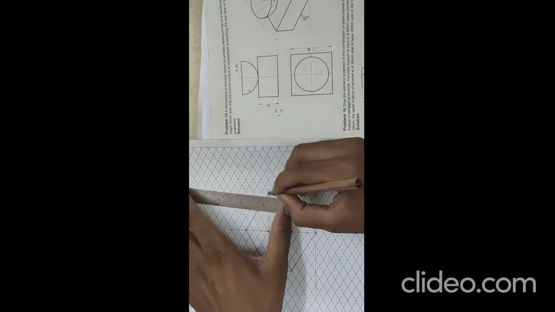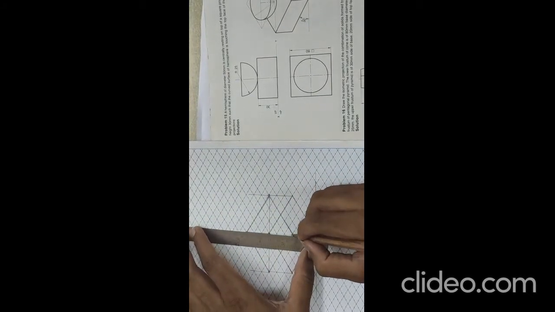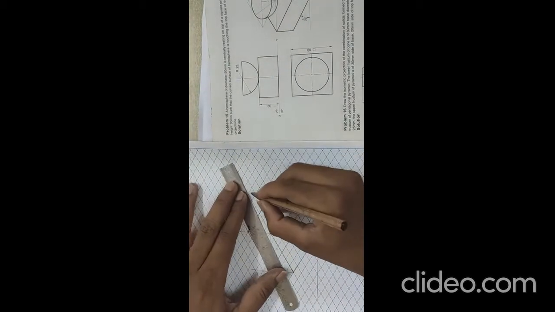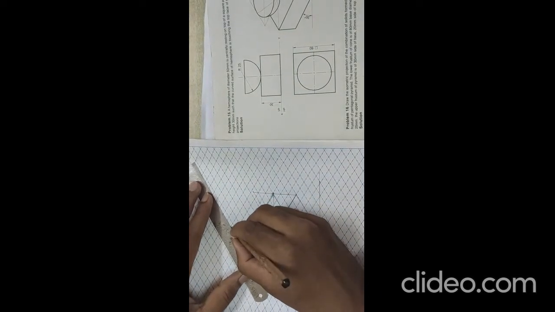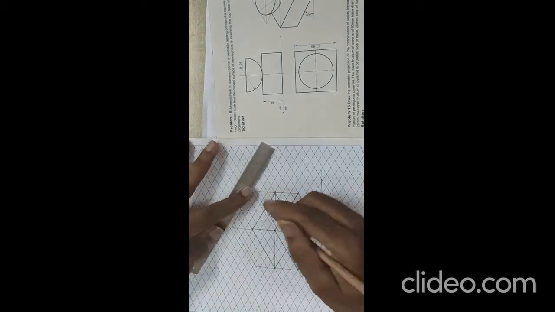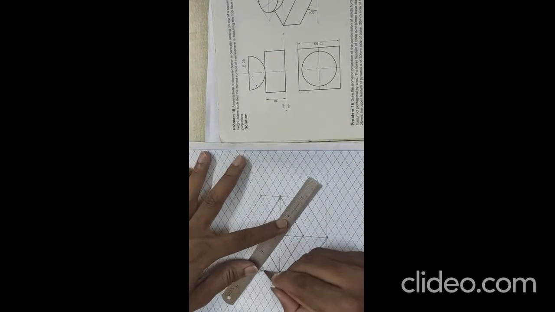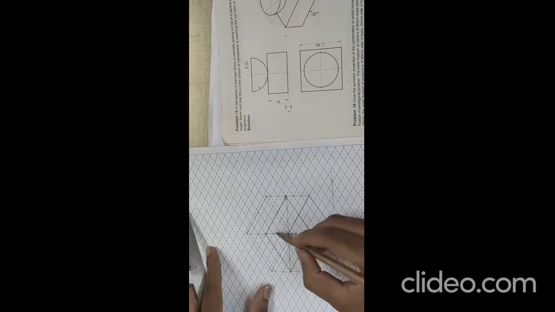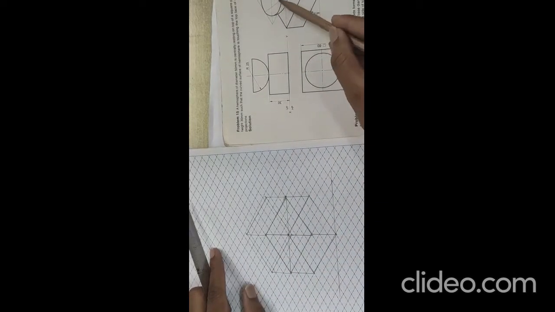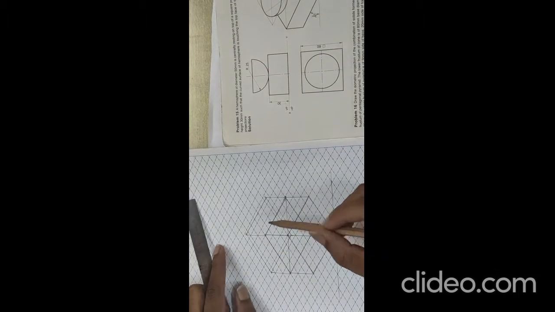This is 2.5 box, 2.5 box, 2.5 box, and here also 2.5 box. Okay, join this. At the height of 25 mm, I am getting another square. Inside this square I have to construct another square. That square should be 50 mm, because the diameter is 50 mm. Inside this square I have to cover 50.